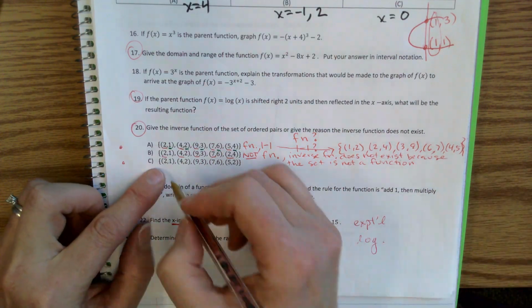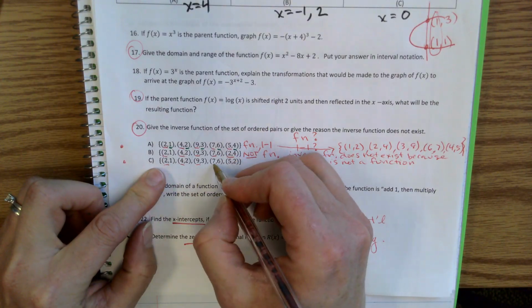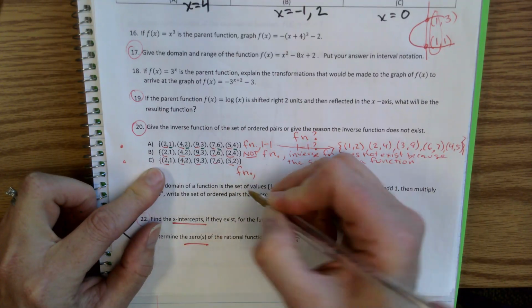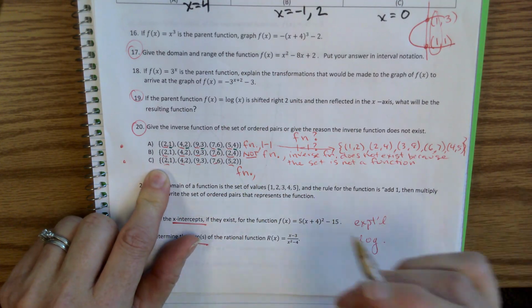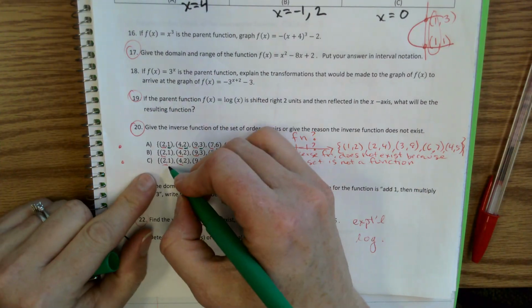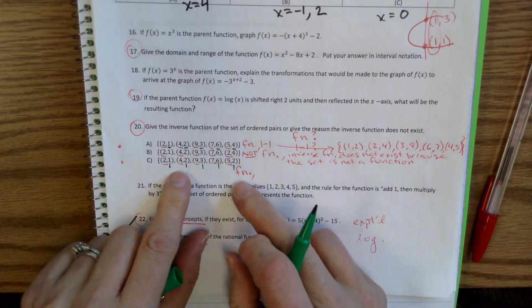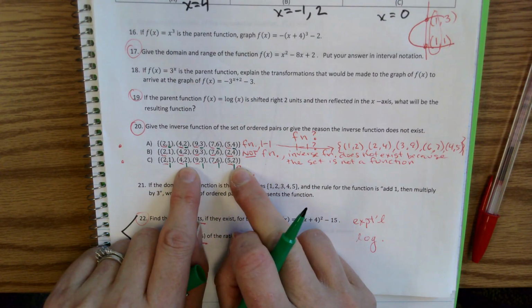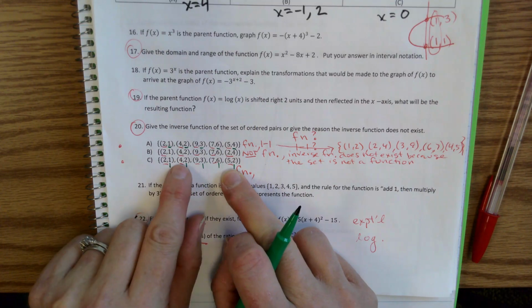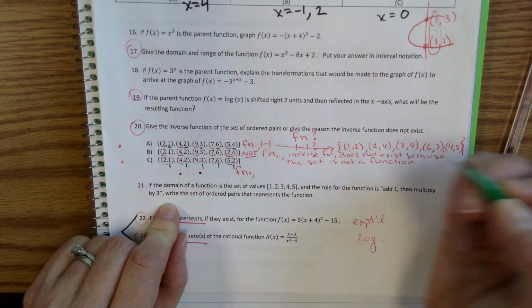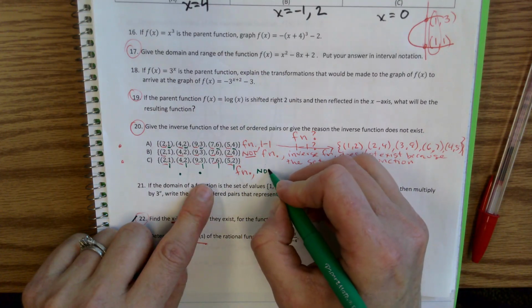Okay, last one. 2, 4, 9, 7, 5. Those are all different, so it is a function. Now we need to see if this one is 1 to 1. So let's check the y coordinates. 1, 2, 3, 6, 2. We repeated 2 twice. Let's make sure the x's are different. 4, 2, and 5, 2. That represents 2 points that are side by side. That means this one is not 1 to 1.